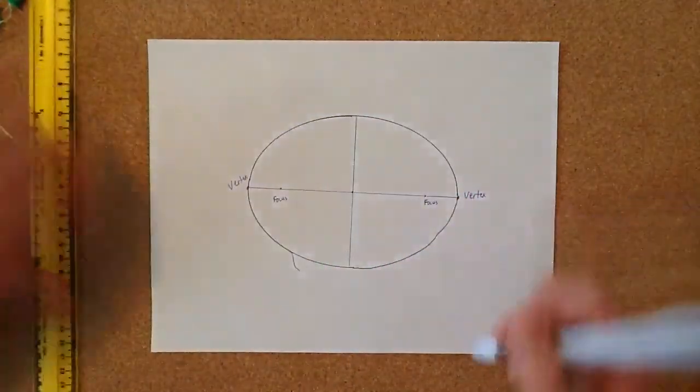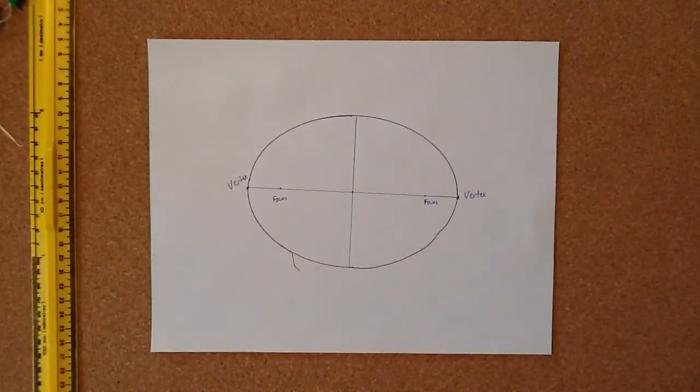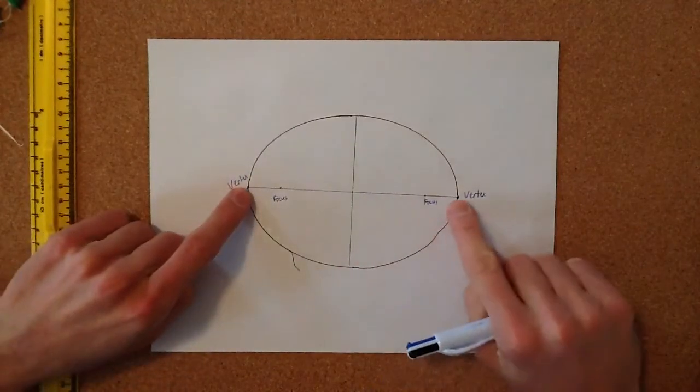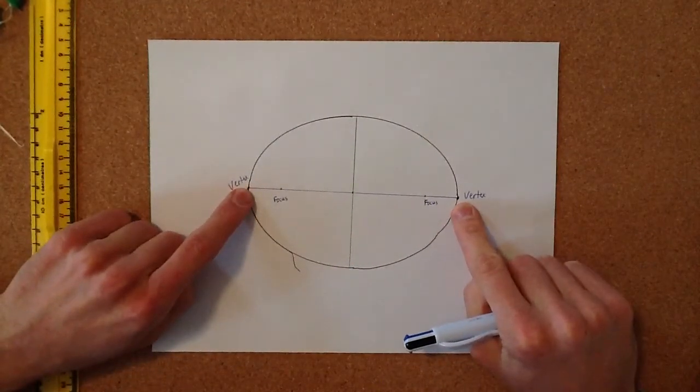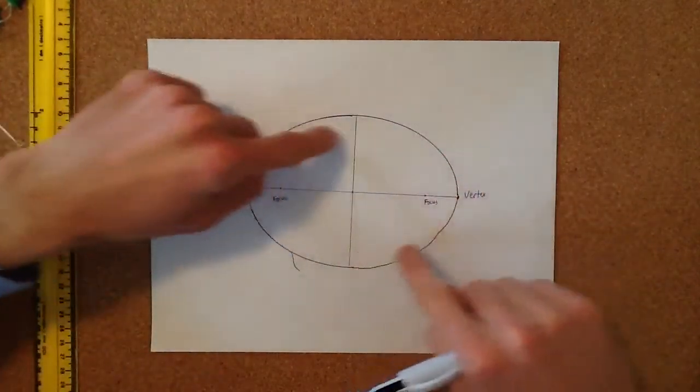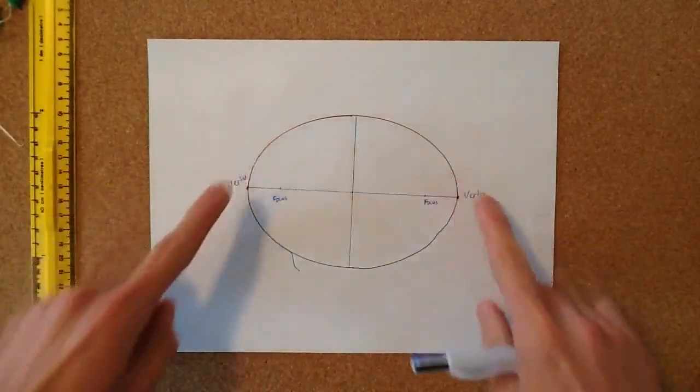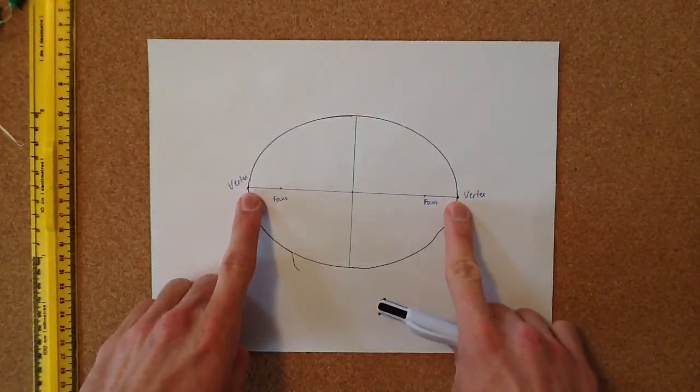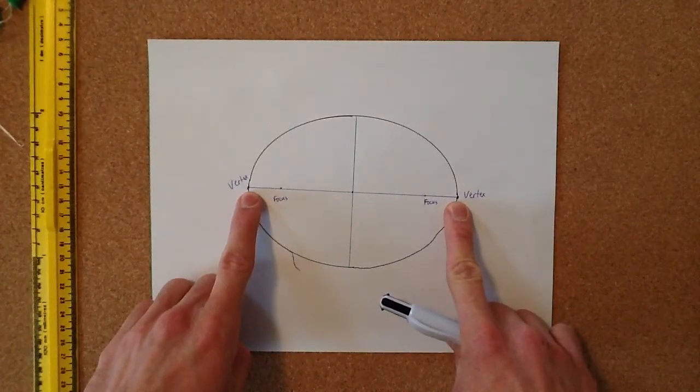There we go. So, here's the next definition. The vertices of an ellipse are the points of an ellipse that are the furthest apart. Any 2 points you pick on this ellipse will not be as far apart as these 2 right here. So these 2 points are the furthest apart.